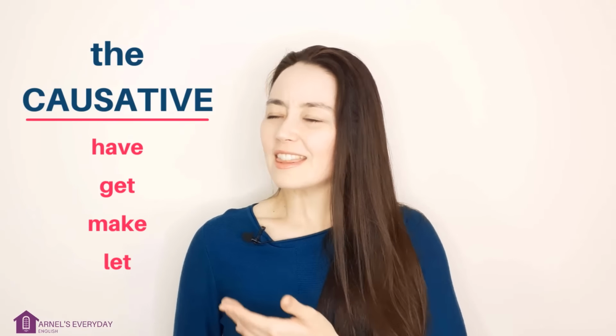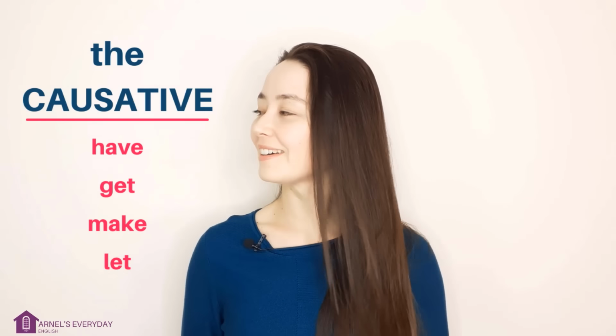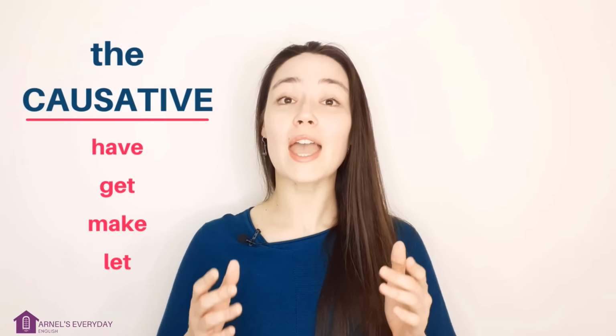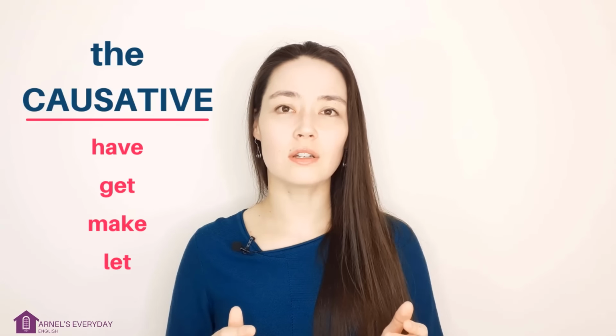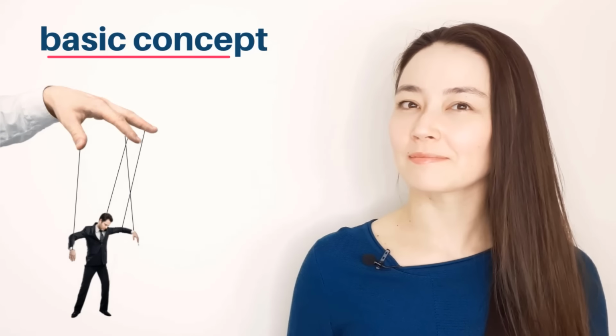These look like normal verbs. Why are they important? When we use these verbs in a causative way, they have a very unique structure and a special purpose. Let's take a look.